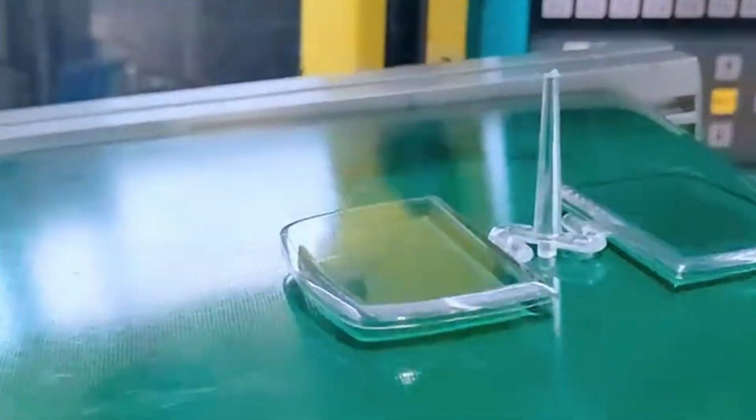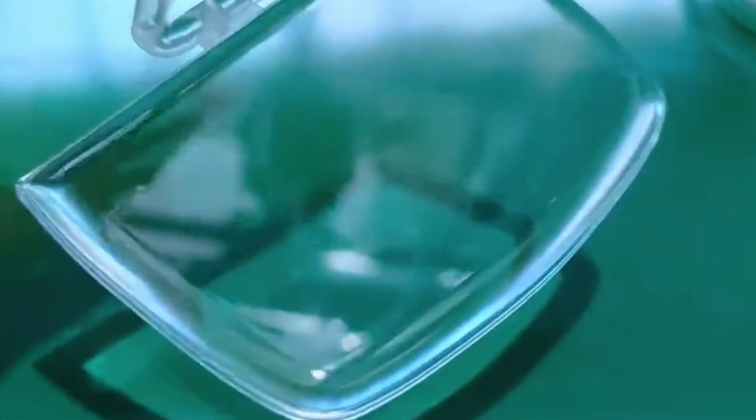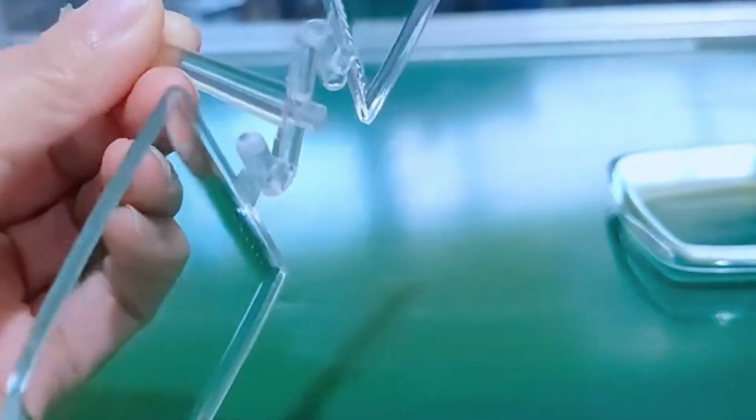Optimize the gate position of the mold. Strategic gate positioning: place gates closer to potential knit line areas to ensure uniform flow front merging. For multi-cavity molds, balance gate layouts to avoid flow path disparities.